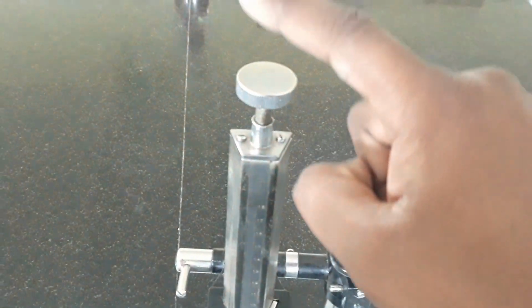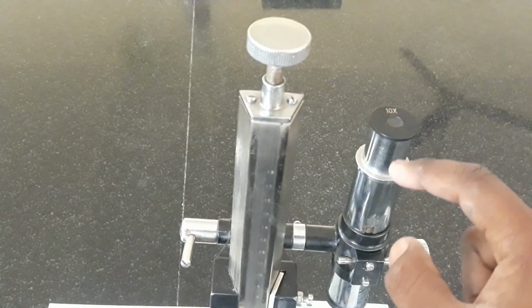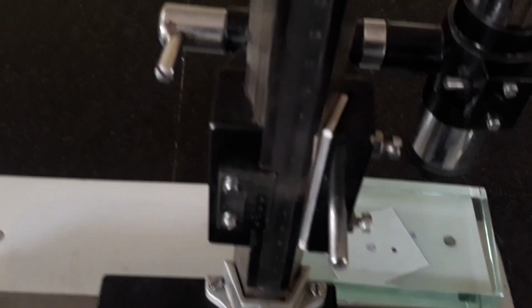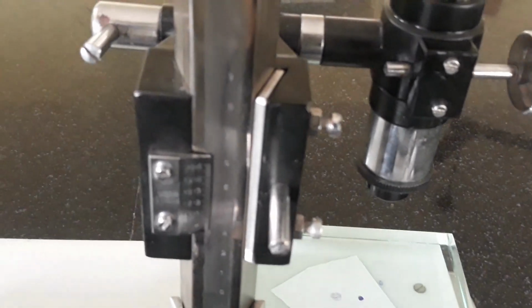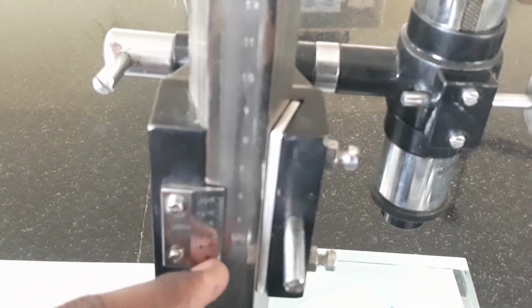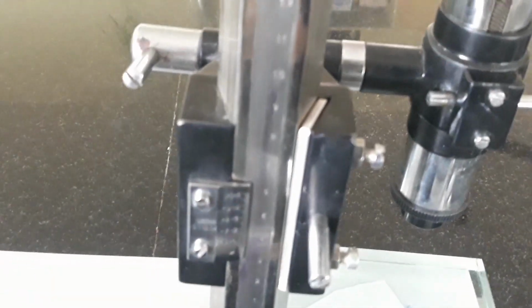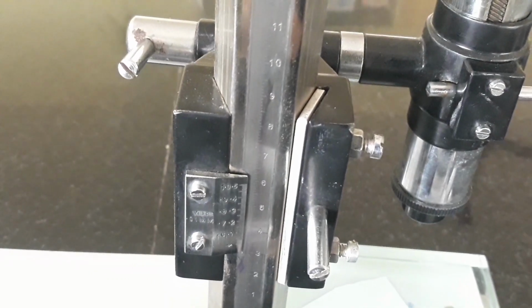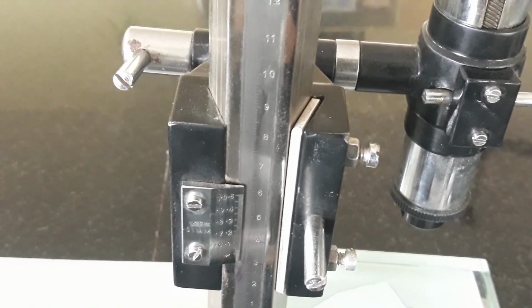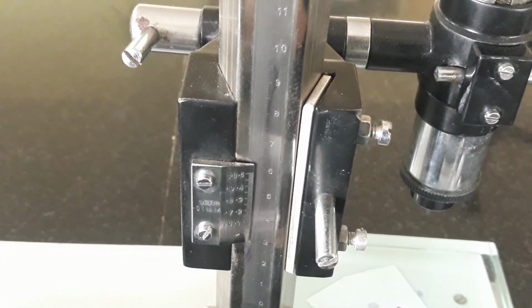Okay, only use this knob and set the clear image. That's all. Next, set the clear image using that knob like this. After setting the clear image, take the MSR and CVD value using these two scales and enter into the tabular column and find out the R2 value using the same formula MSR plus CVD into LC.